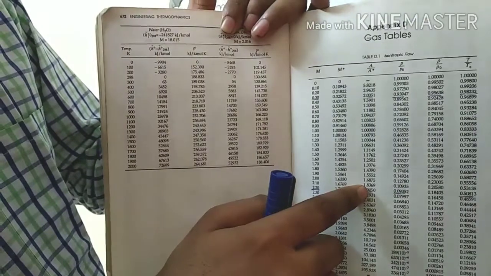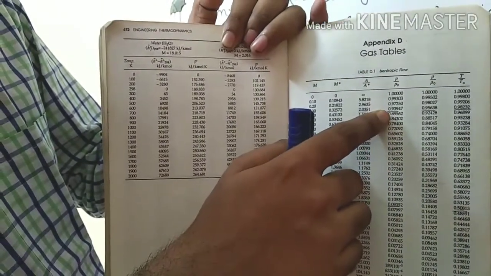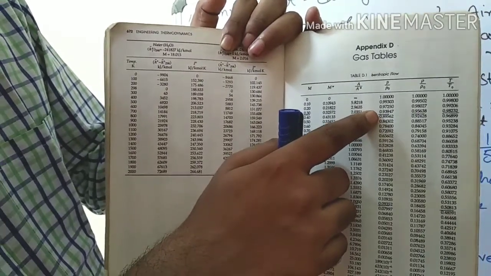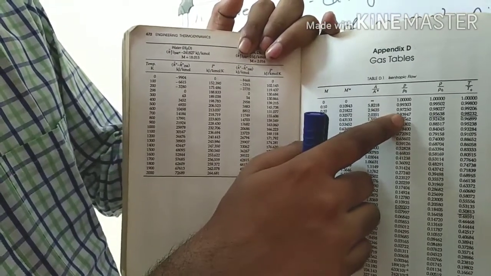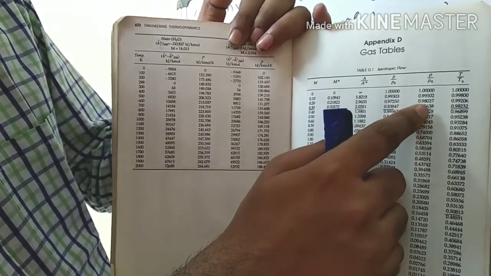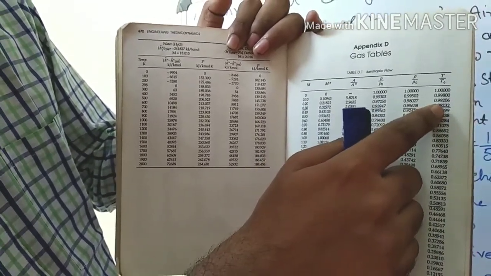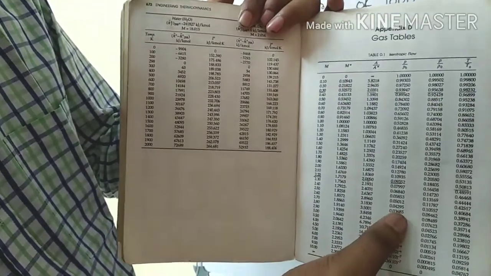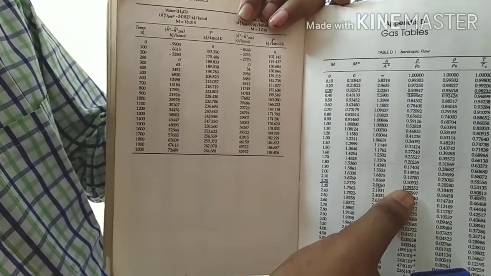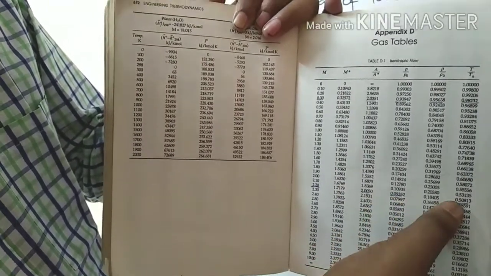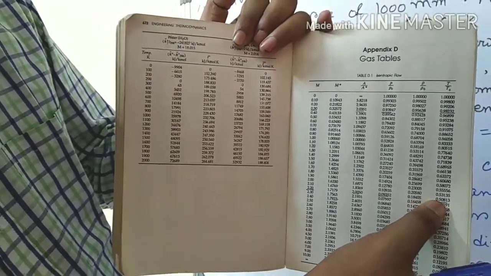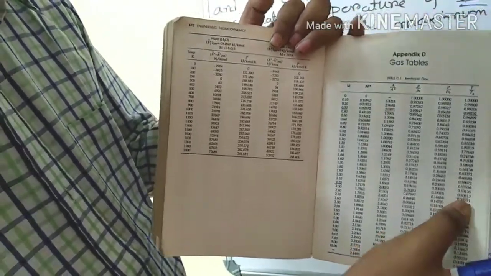Corresponding values of P by P0 you can get, which will be used after the numerical: 0.93947, 0.95638, and 0.9822832. The corresponding value is 0.09352, and the temperature ratio T by T star will be 0.50813, which will be required for the numerical later.